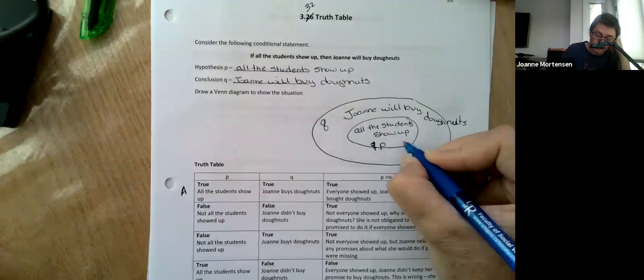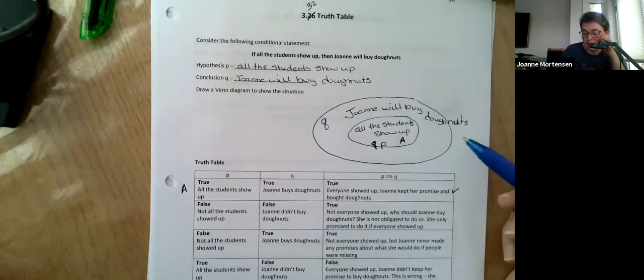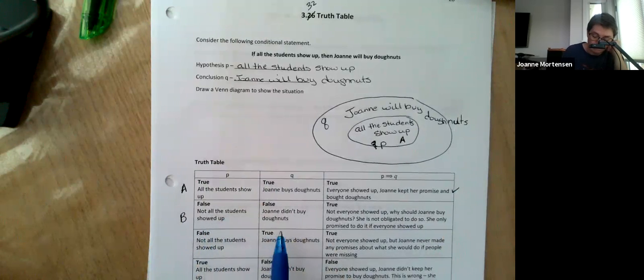So here comes the truth table. We want to see how these statements all work. So if all the students show up and Joanne buys some donuts, let's call this A, right there. That makes sense, right? Because all the students showing up is a subset of Joanne buying donuts. So everything is true. Everybody's happy. Everybody showed up. I kept my promise. We got donuts.